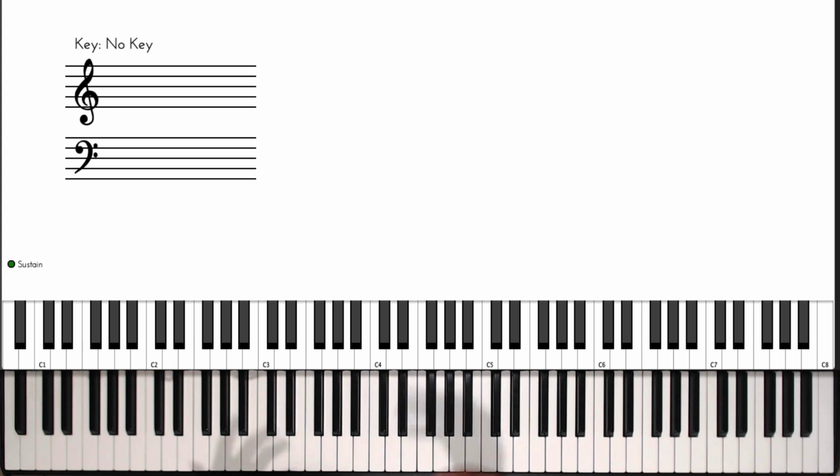I'm going to start off with the most basic way of playing this progression, and I'll also use a song as an example. That way you can understand it within the context of the song. So we're going to be in the key of C major. And the progression sounds something like this, right?